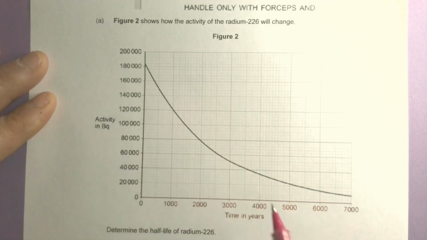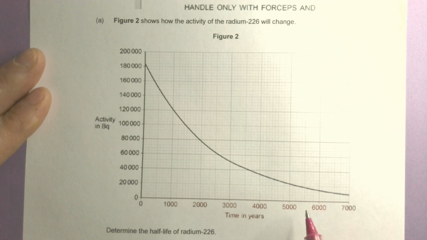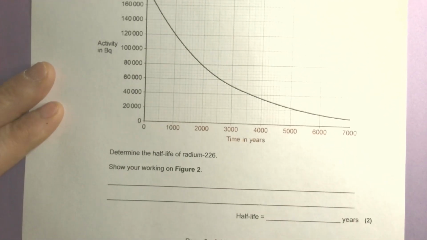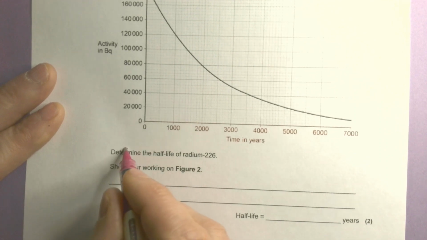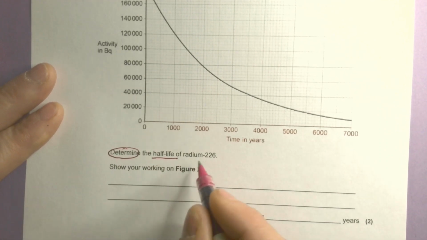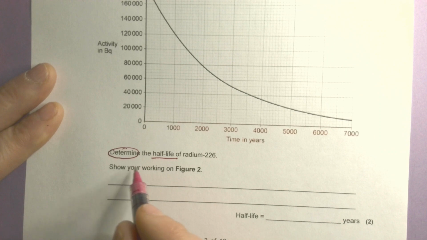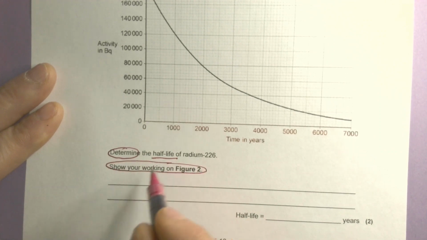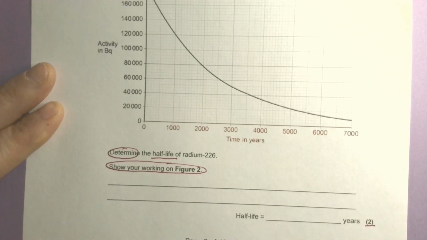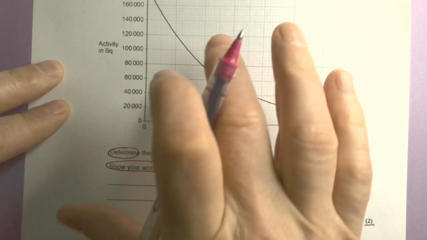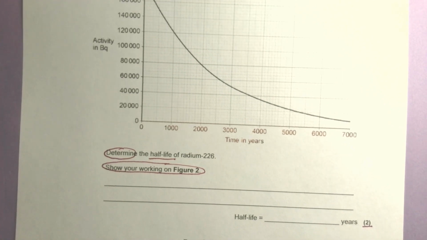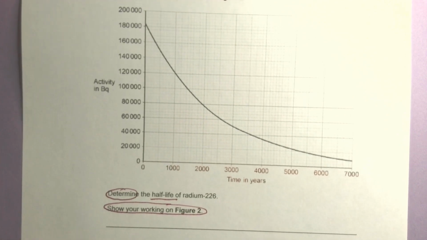So straight away I'm thinking, well, I'm probably going to have to find the half-life for this source. And what does the question say? It says, determine the half-life of radium-226. Show your working on figure 2. Okay, so figure 2 is the graph, and it's worth 2 marks. So for this question, I have to show some working on here. It may well have said use figure 2, in which case I still really have to write on that diagram as well. So the half-life.